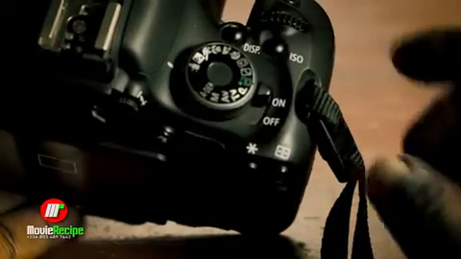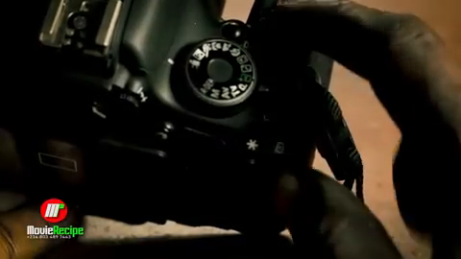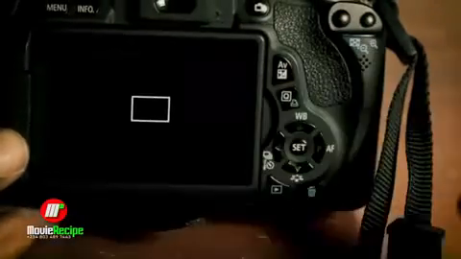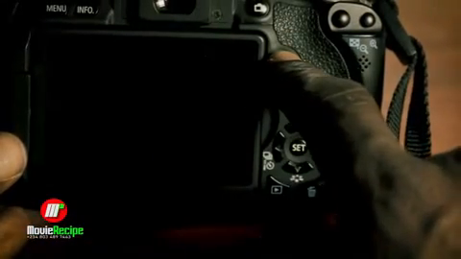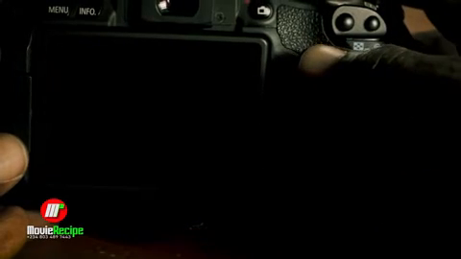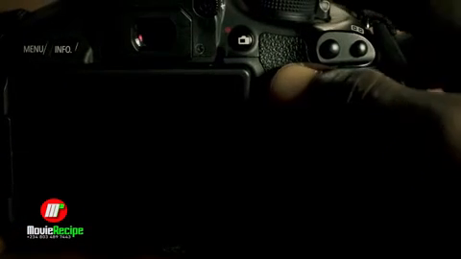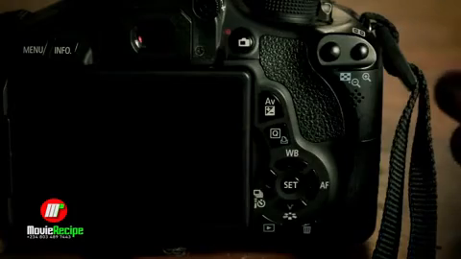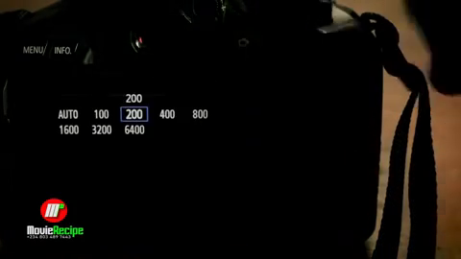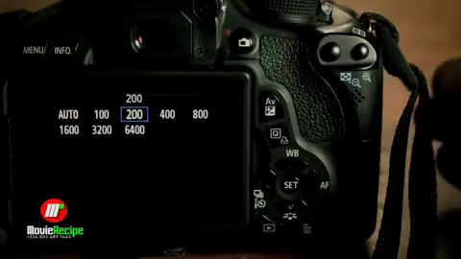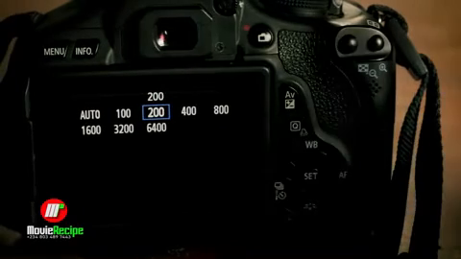If you are going to control the aperture, you'll be tracking this, but you need to hold this. Once you hold this, then you start using that for the aperture. And for the ISO, you just press the ISO button and you still use the tracking button to do that.